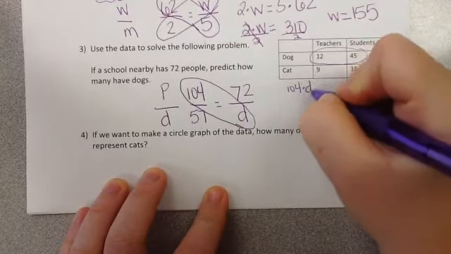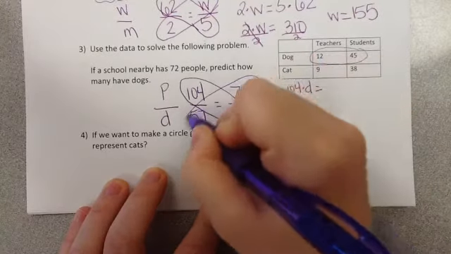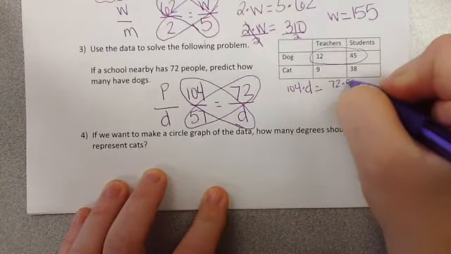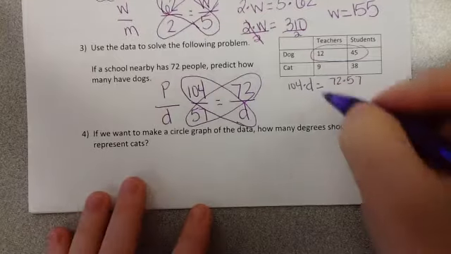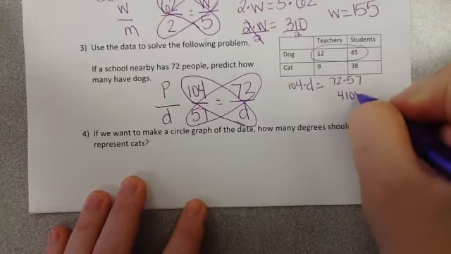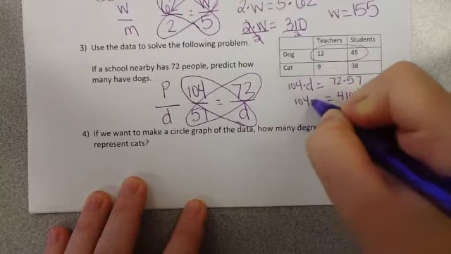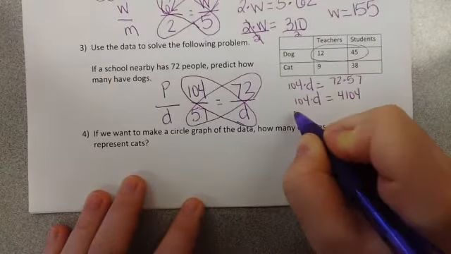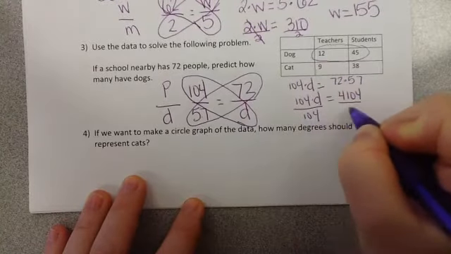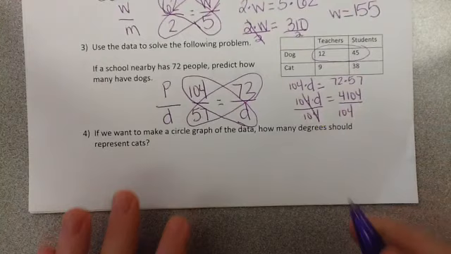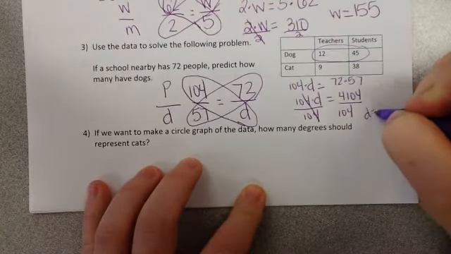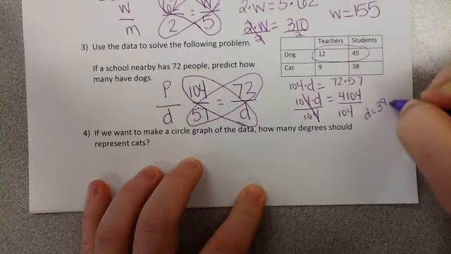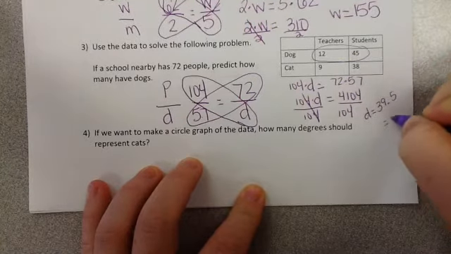104 times D. And then 72 times 57. Divide both sides by 104. 39.5, which probably we should bounce up to about 40 people.